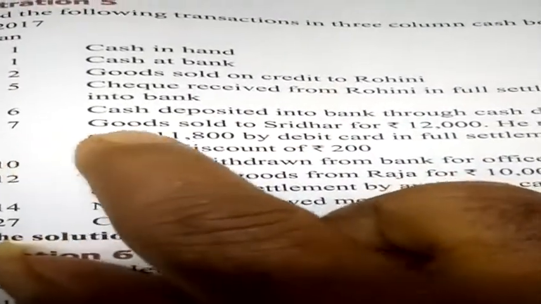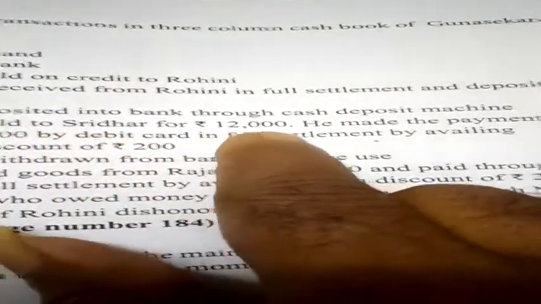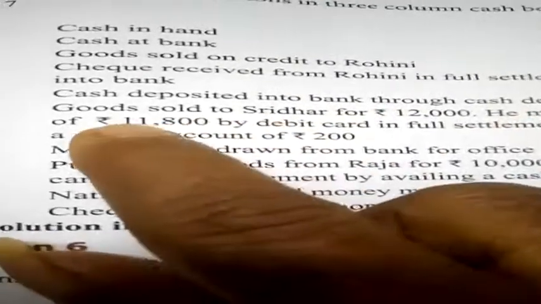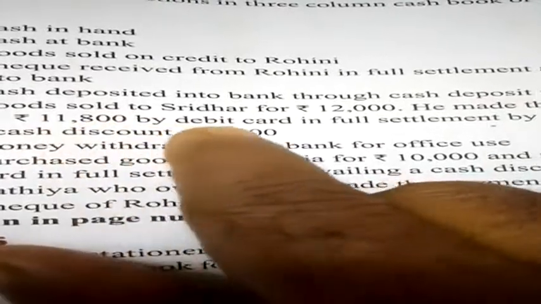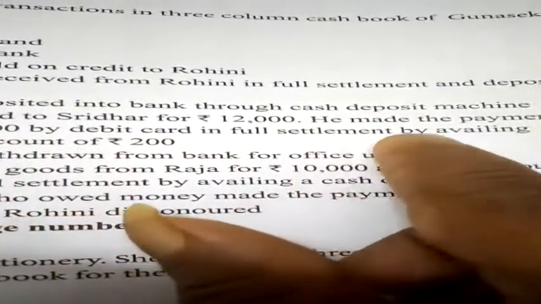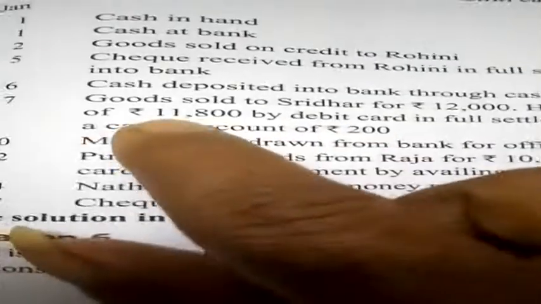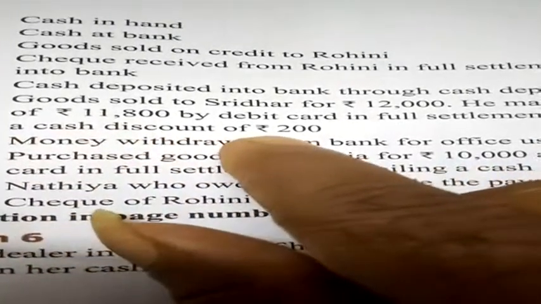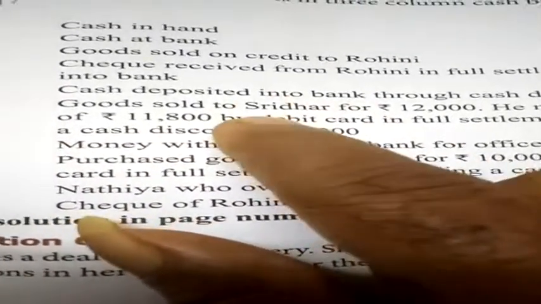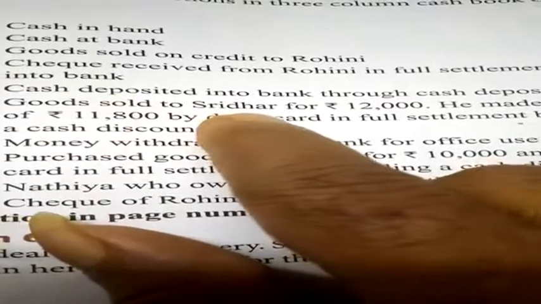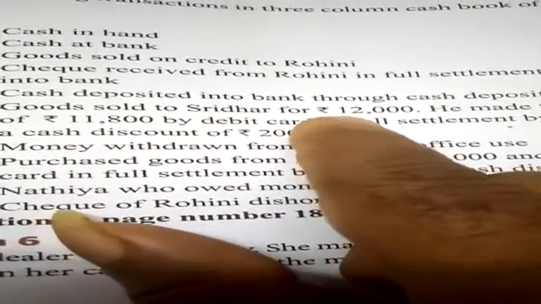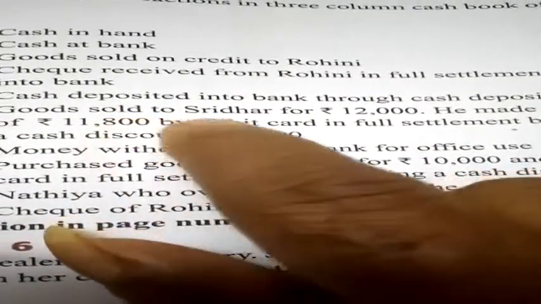And then date 7, goods sold to Sid for 12,000. He made the payment of 11,800 by debit card in full settlement by availing a cash discount of 200. So in this case, we are selling goods to Sid for 12,000 and he paid the amount through debit card.